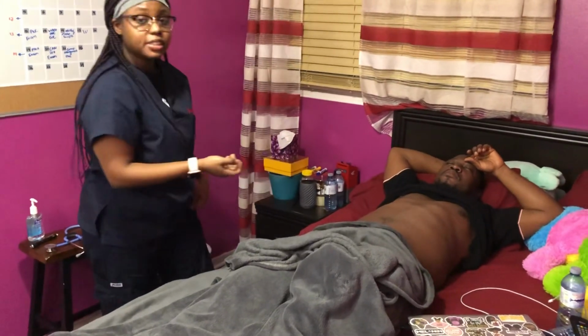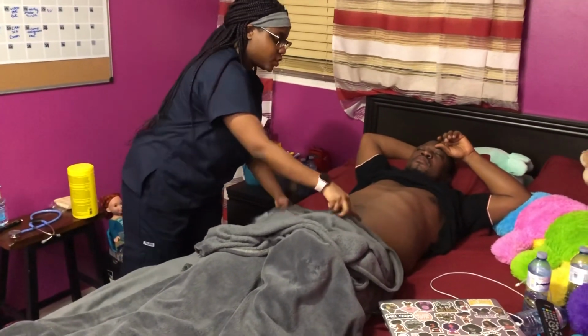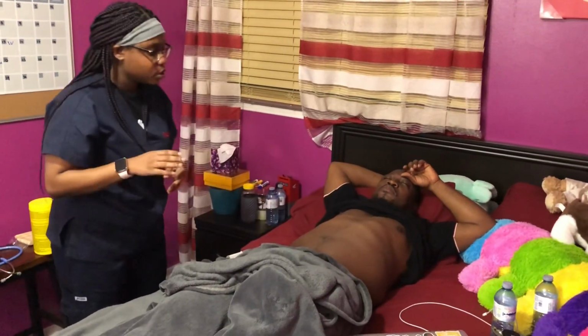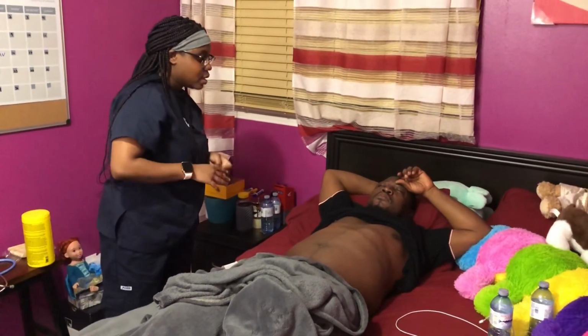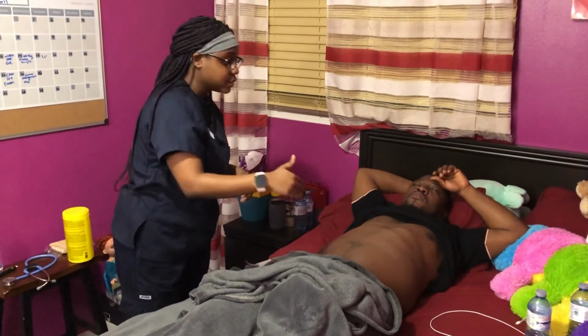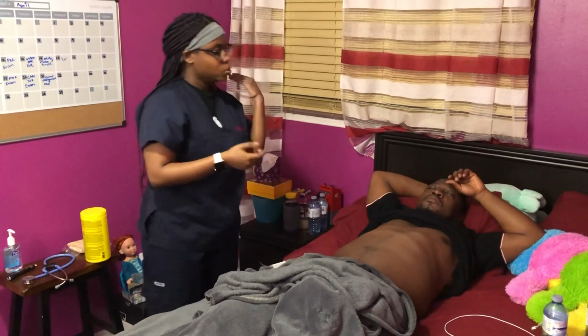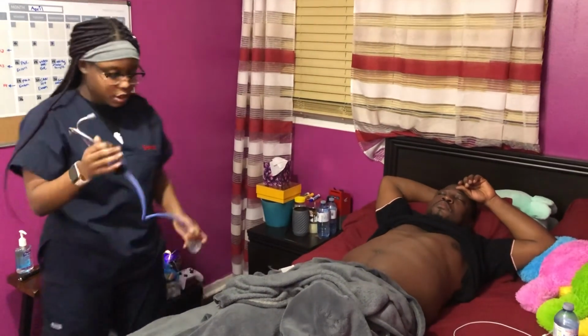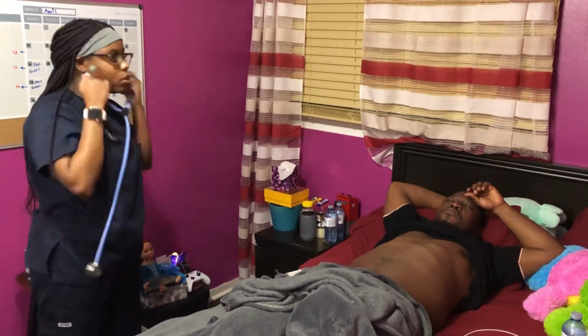So I'm then going to inspect the abdomen. As I inspect the abdomen, there are no scars, no lesions, no visible masses, no pulsations, and the abdomen is symmetrical. I'm then going to auscultate the abdomen in the 4 quadrants just to listen to his bowel sounds.